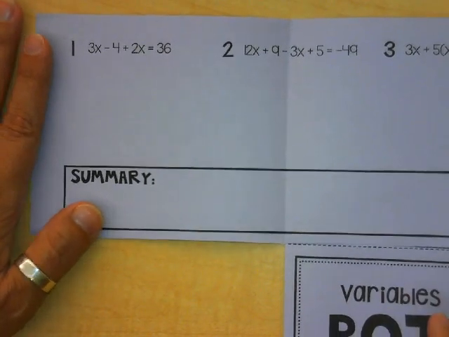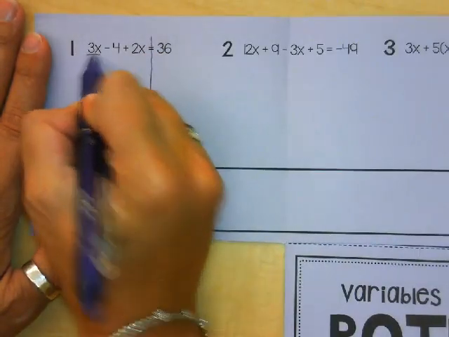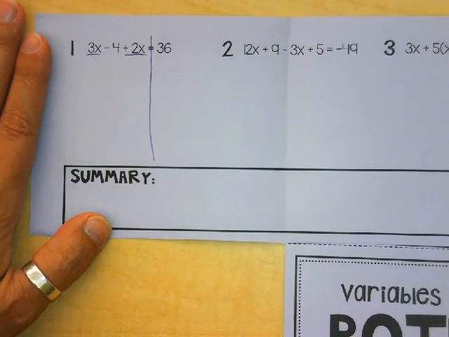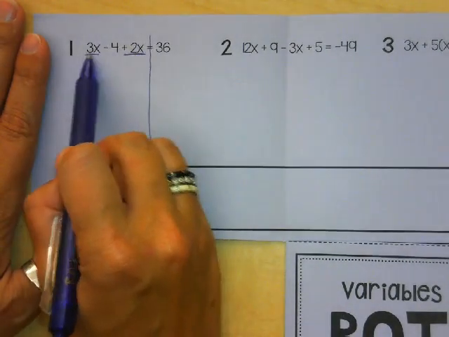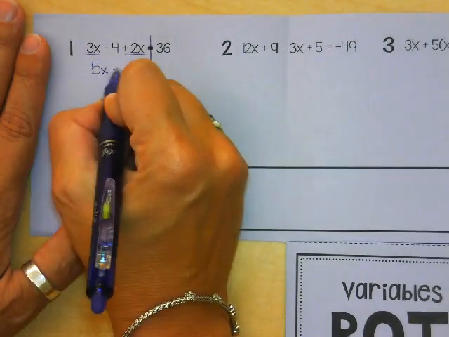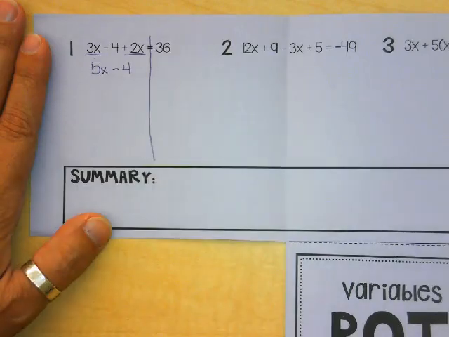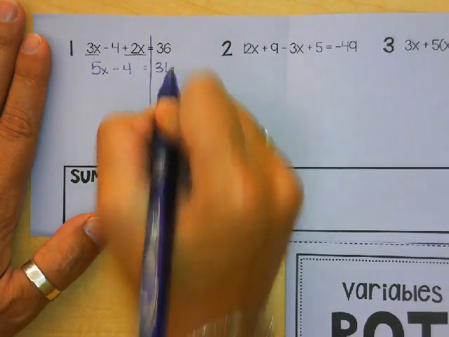So you can see here, if I was to draw a line at my equals, I have 3 x's and I have 2 x's. Remember, the sign in front of the number goes with it. So I can put these together to simplify this. So now when I have 3 x's plus 2 x's, I have 5 x's. I cannot put my negative 4 with that. It is a regular number, so those are not like terms, equals 36.